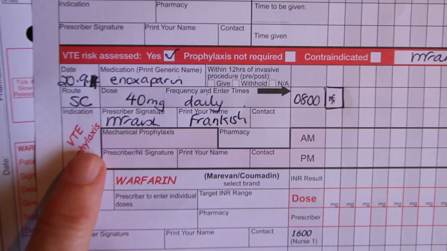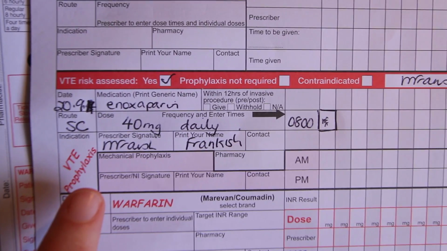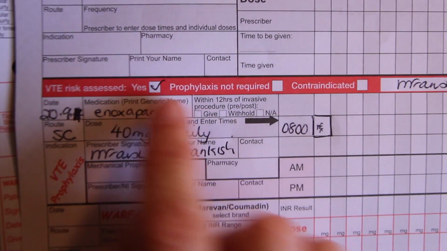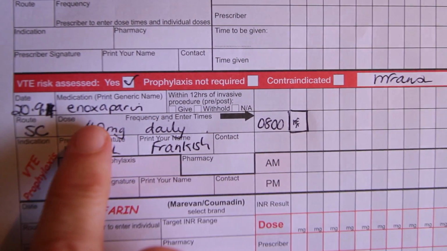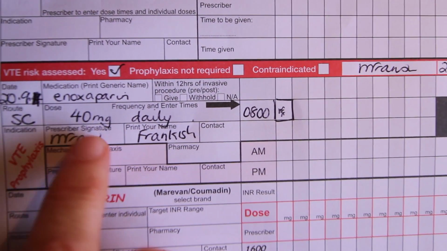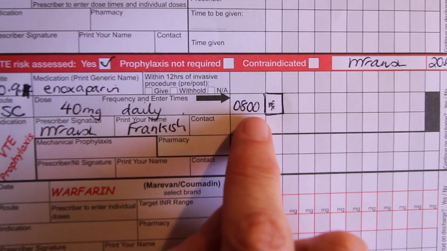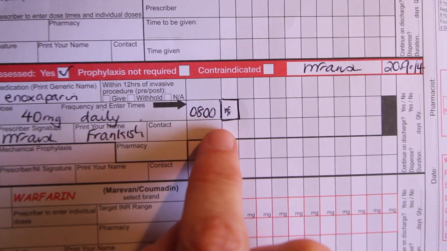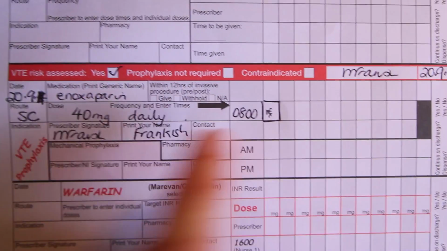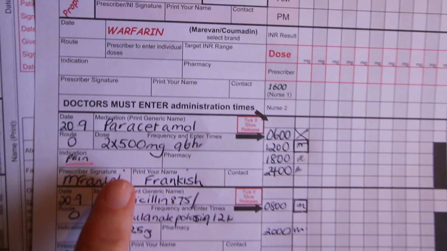Okay, so let's come to the correct page again. So you can see that we have to assess the VTE. The incorrect page with errors had no VTE risk assessment. We have to sign it and date it. We have to elect the drug we're going to use. In this case, it's enoxaparin. We have chosen a dose. We have signed it and printed our name. We have chosen a time, and we put a square around the exact time we want the first dose given and the route.